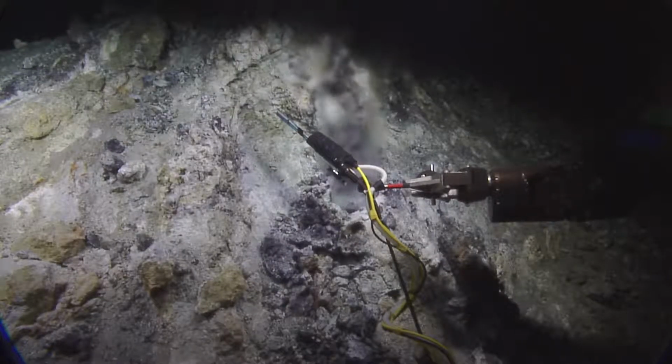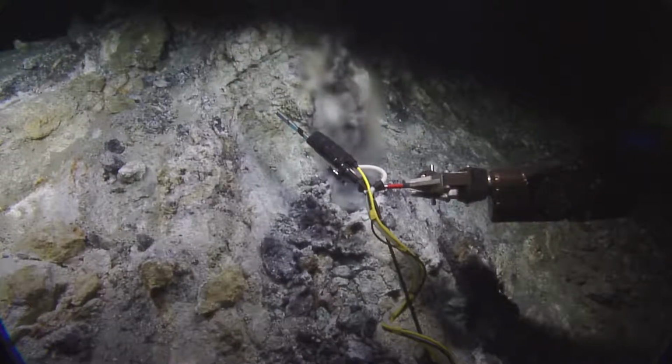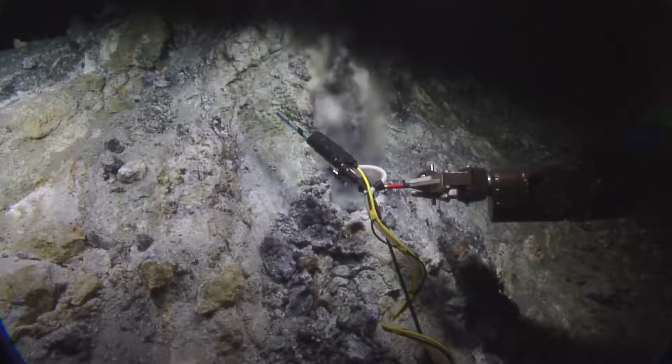It's 40 meters away. You can make a note that this is outside the vent flow. Yep, copy that. Got that.